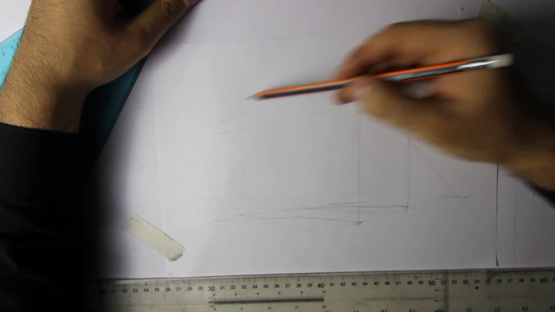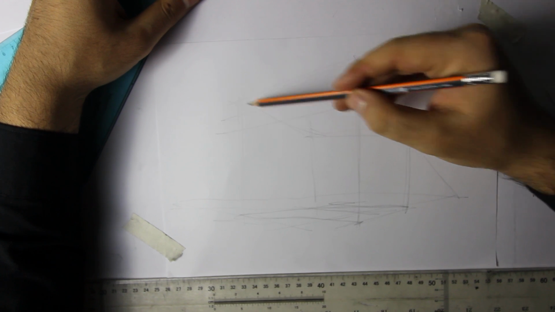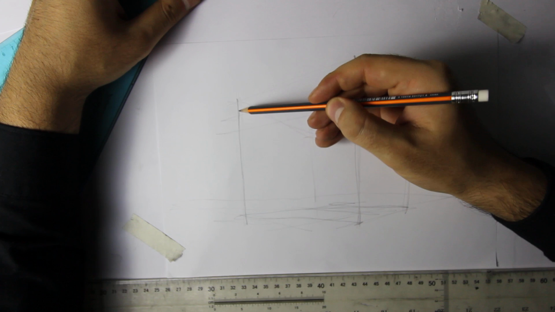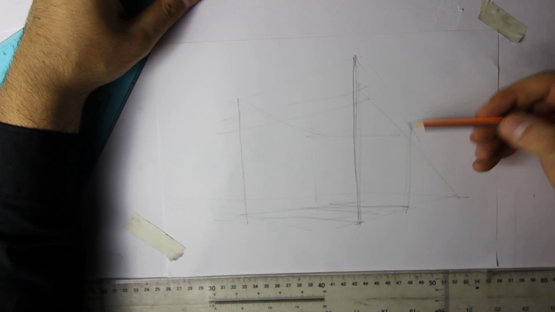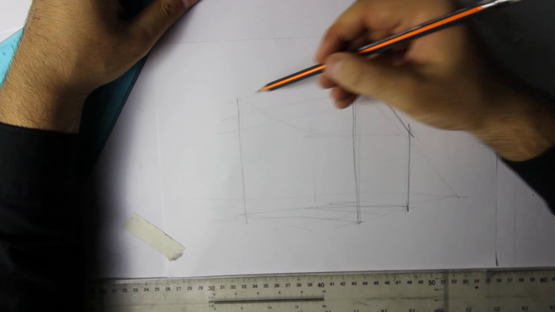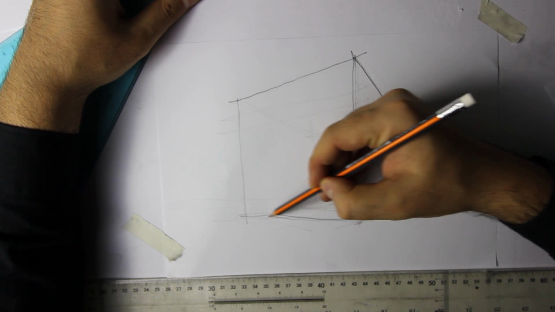So it doesn't look like a cube in proportion. Now it does. Starting with the cube.